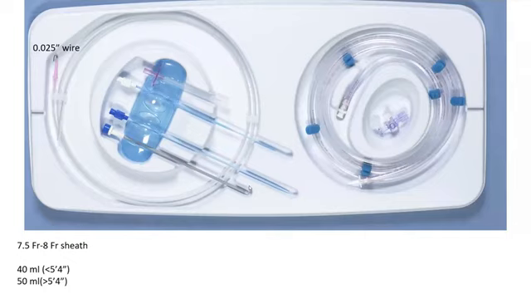Now, one additional note, in that tray, there is also another dilator that we use in case we decide to do sheathless insertion of the balloon pump. So in that case, you get your micropuncture access, you put your micropuncture sheath, and through the micropuncture sheath, you advance that 0.5-inch wire.